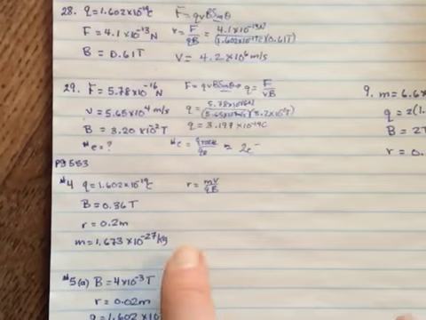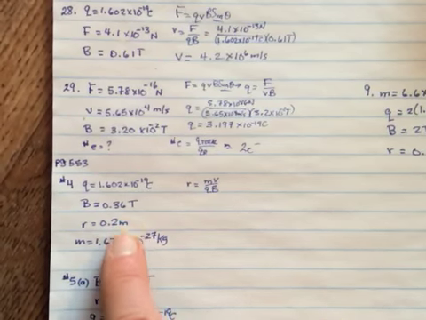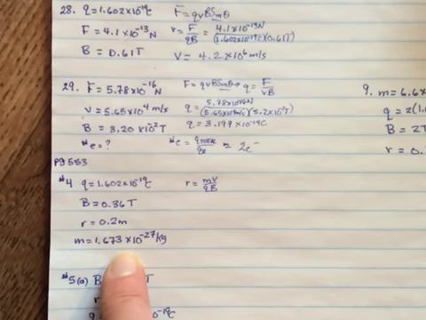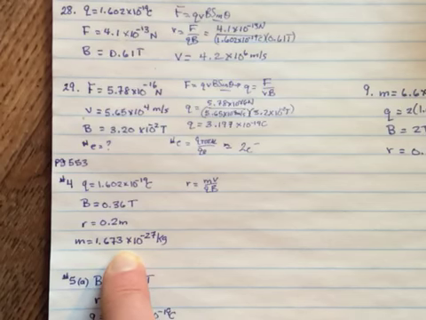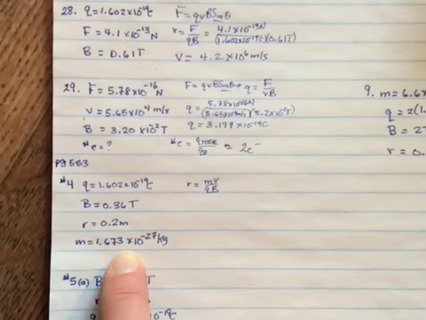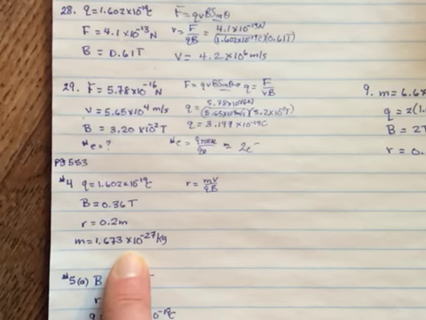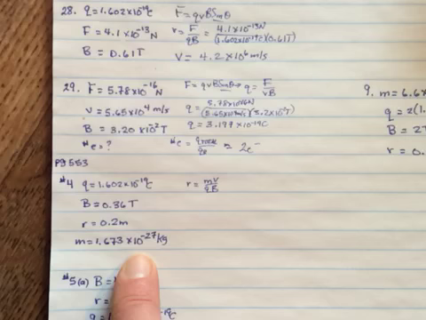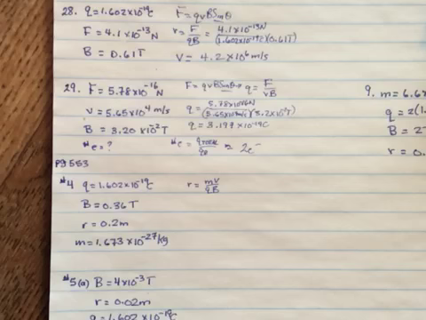Okay, so it tells you in number 4, it's a proton. It tells you the field, it tells you the radius, and I gave you the mass of the proton back when we first started the review of electrostatics. Those of you that already took Physics 11, you have it from a long time ago. Those of you that are new, that are in Physics 12 now, it is on those review sheets I gave you, okay? So it's 1.673 times 10 to the negative 27, and in this question, you are solving for speed.